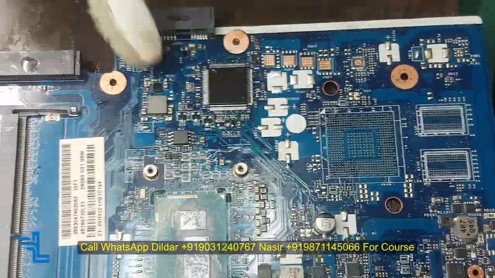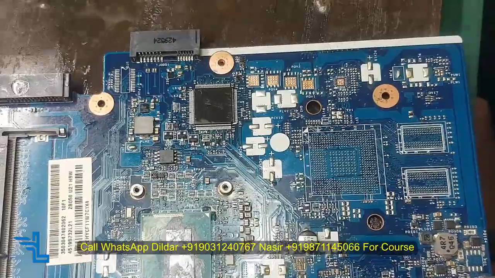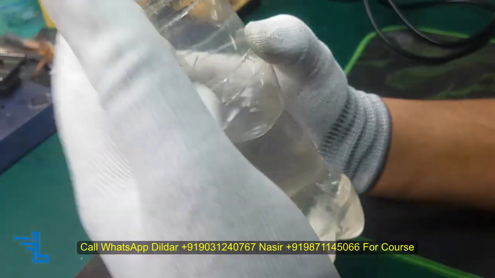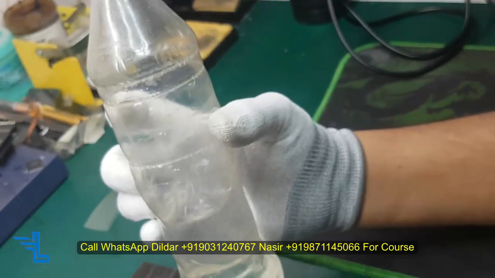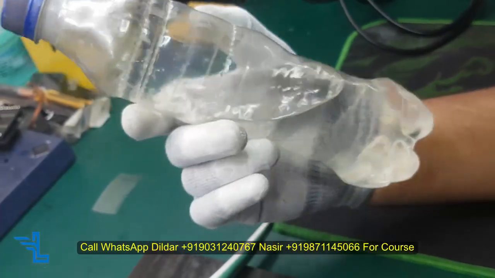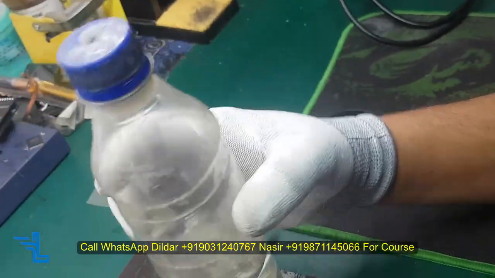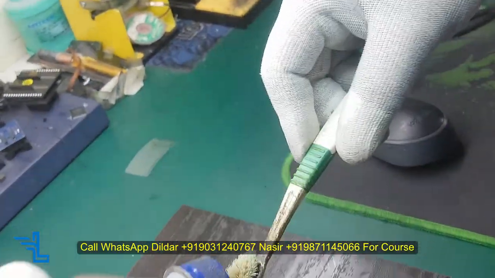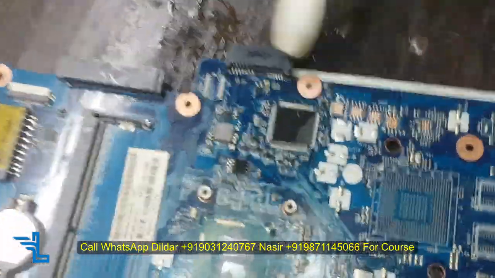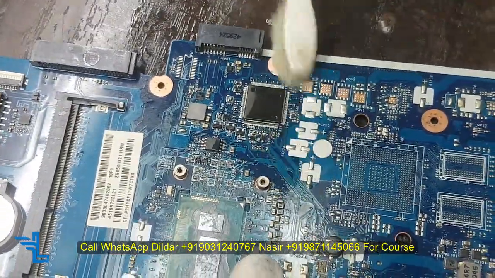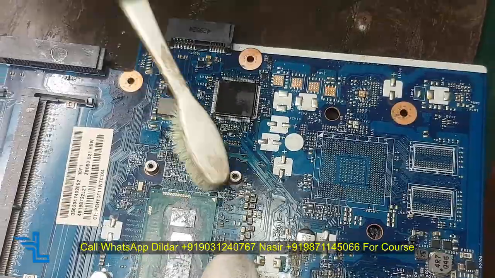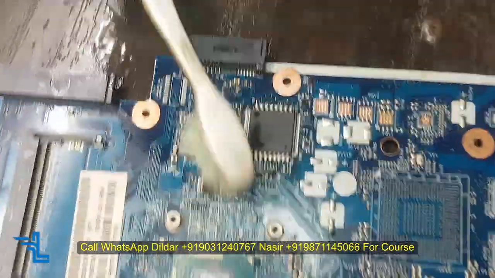If you ask what I am using for cleaning, this is ethyl acetate. However, my bottle is slightly dirty because for the last 5 or 6 years I have been using the same bottle. If you want to gift me one, you can. I am using ethyl acetate, but you can use 99% alcohol.